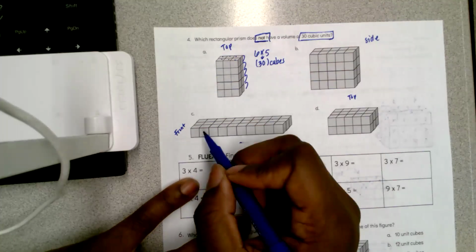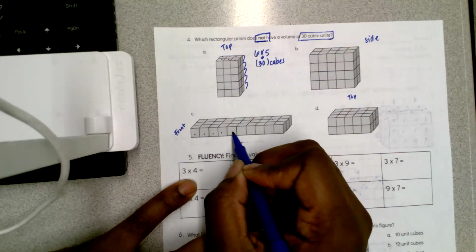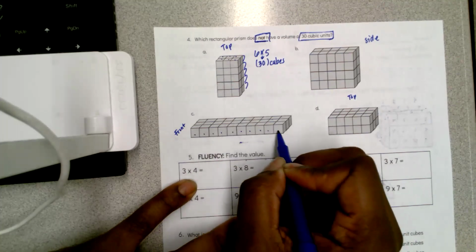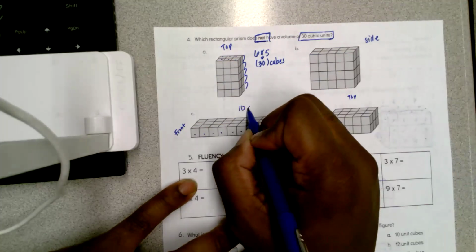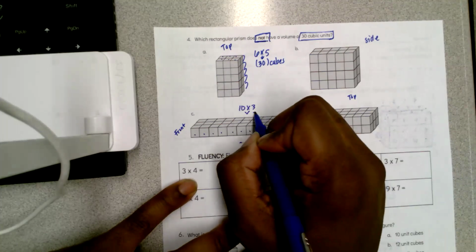Let's look at this one. Let's look at it from the front. 1, 2, 3, 4, 5, 6, 7, 8, 9, 10. And then it's 3 layers back. So that tells me 10 times 3. And 10 times 3 is 30.